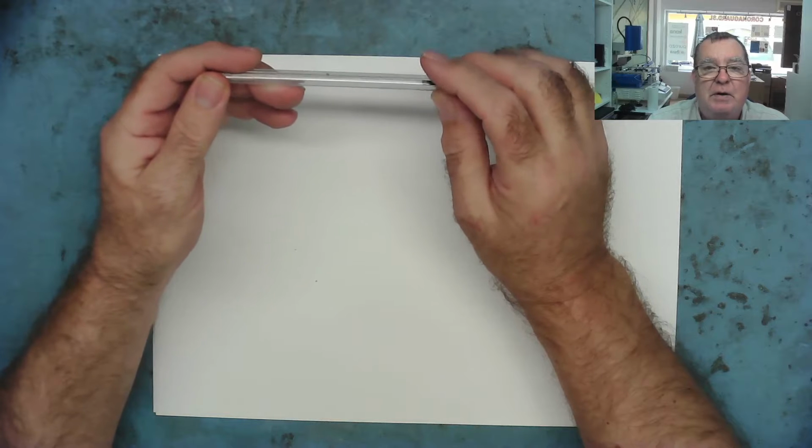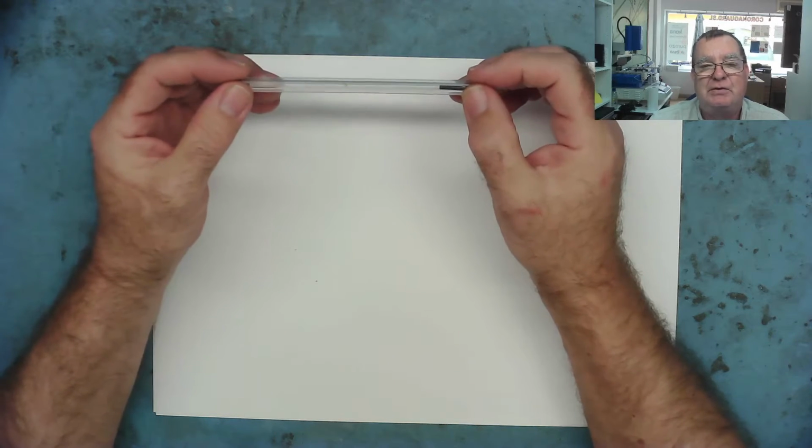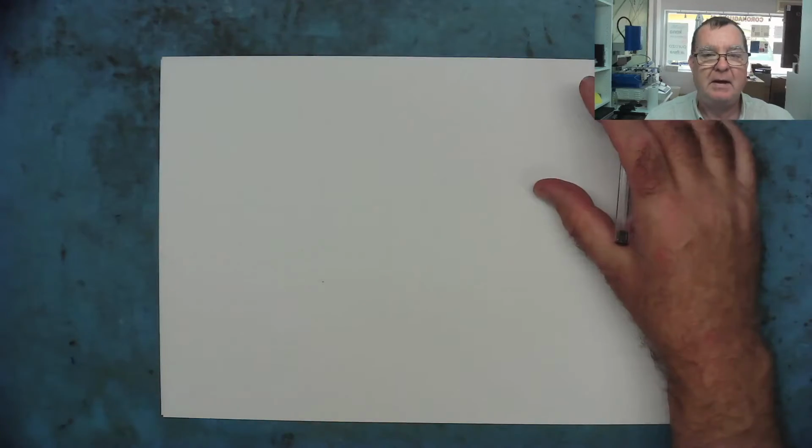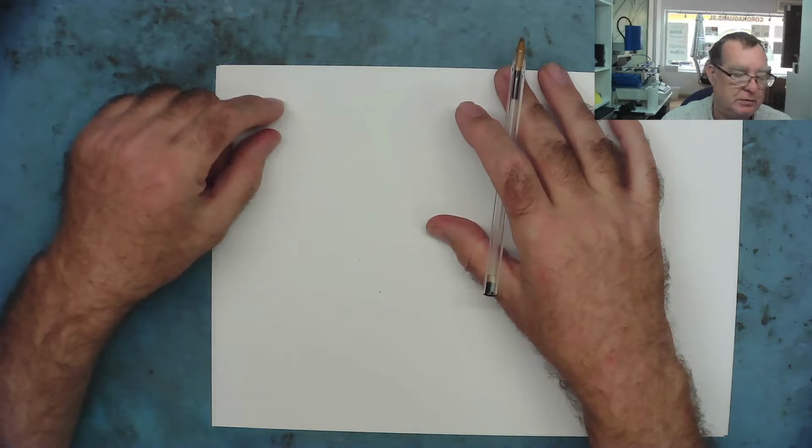This video we're going to learn all about inductors, all you need to know about inductors to fix things. First of all, let's have a look at the schematic symbols for an inductor.